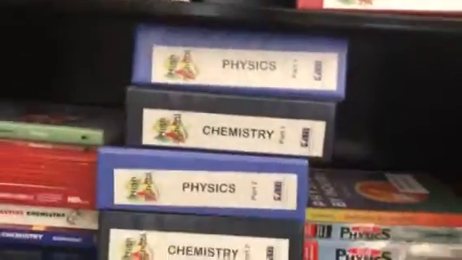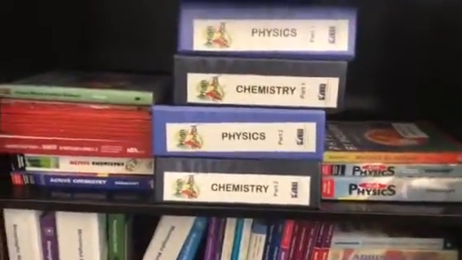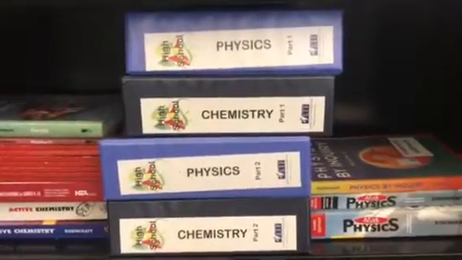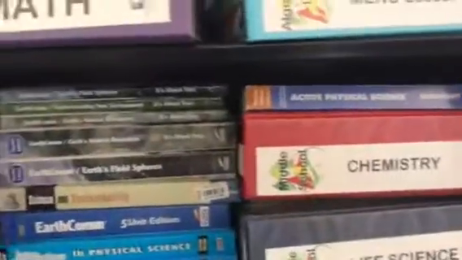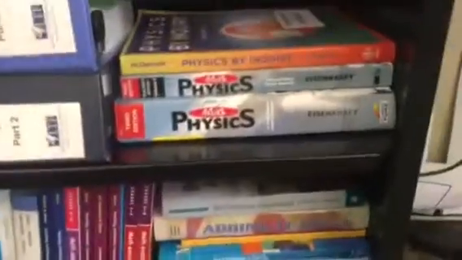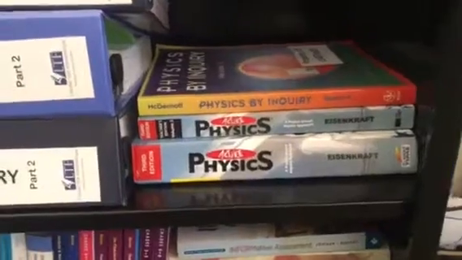Now we're getting down to the high school physics and chemistry. Again, LTF lessons in a notebook. Then you get to active physics. Do you remember up here we had active physical science? Well, active physics is just the physics lessons for that. Then there's another resource, Physics by Inquiry.